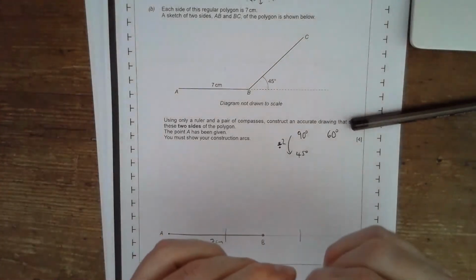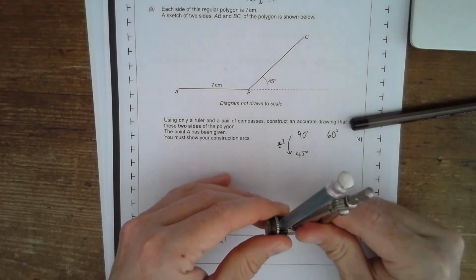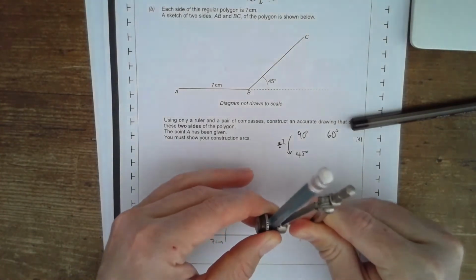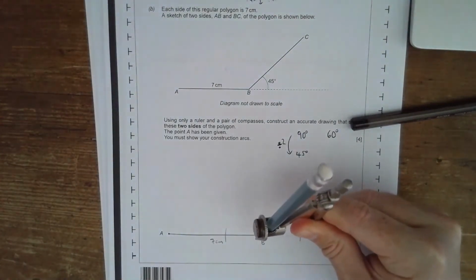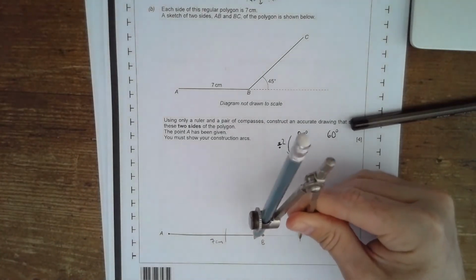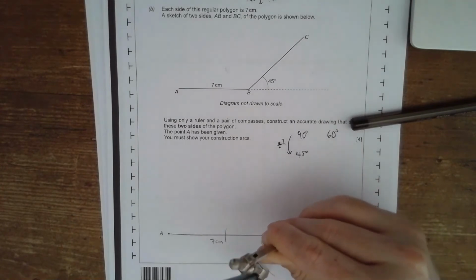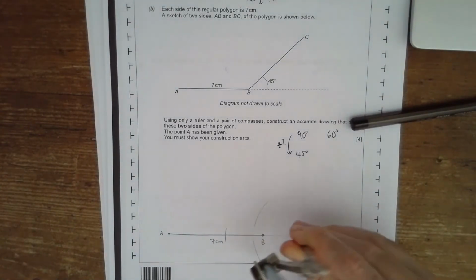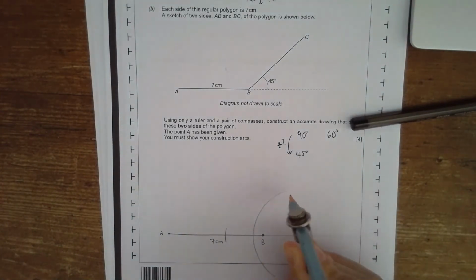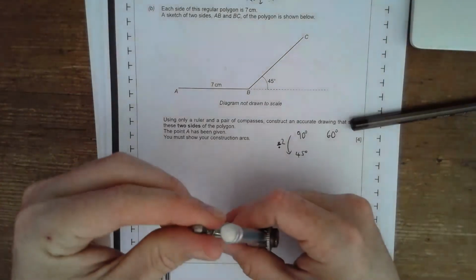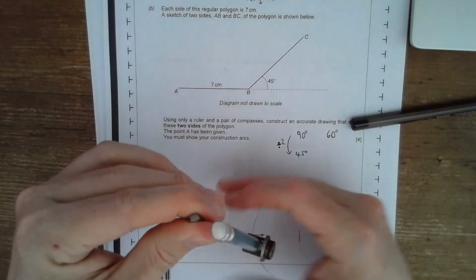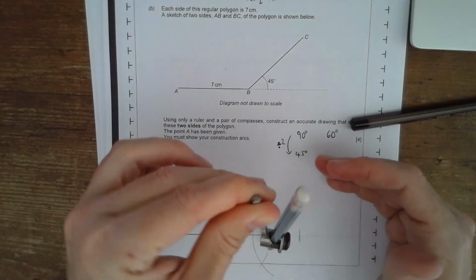What I'm going to do is now bisect this line to make sure that I'm constructing an angle of 90 degrees. So to do that, I open my compass to a little bit more than the width it just was, and I put it at one end where the arc crosses the line, the faint line that I drew, and I draw an arc there. And I move it over at exactly the same width to where the other arc hit the line, the bold line, and I draw an arc there.